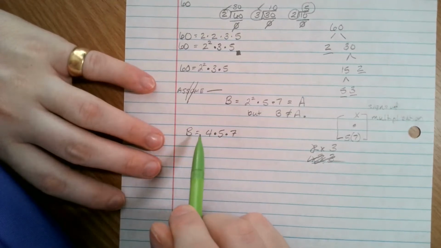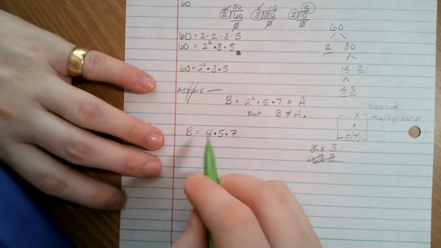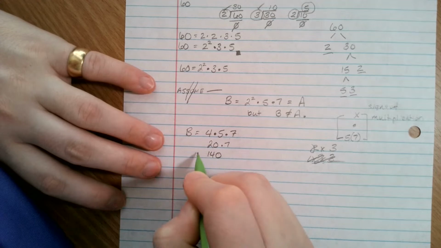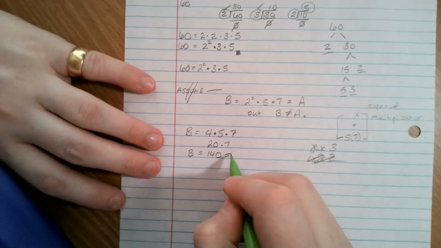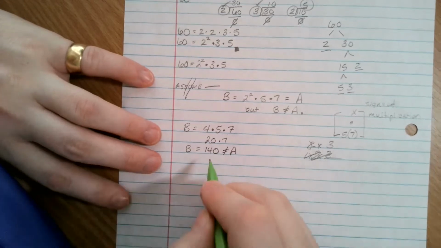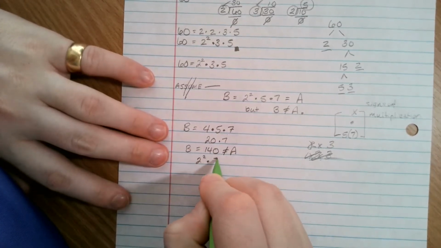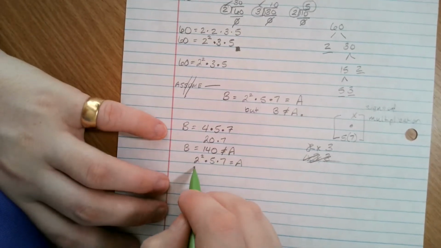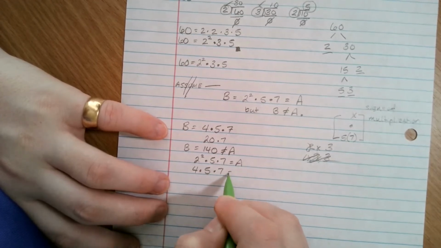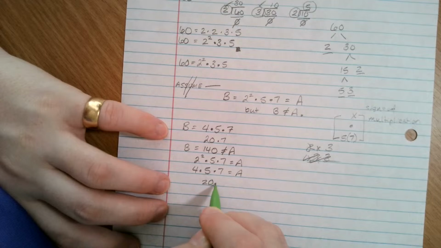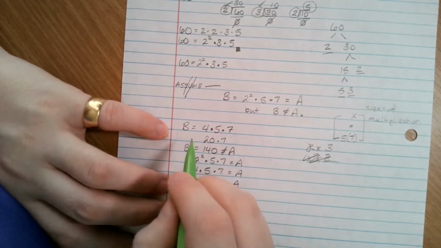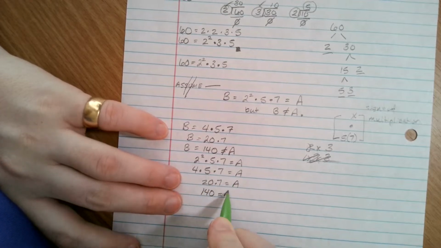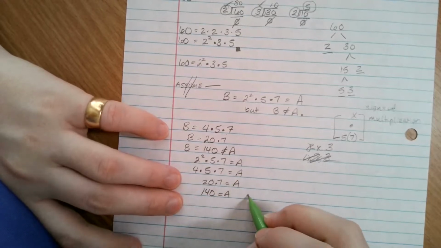So we have B equal to 4 times 5 times 7. 4 times 5 is 20 times 7. 2 times 7 is 14, in the tens place, it would be 140. Now this means that A cannot be 140, but A does equal the 2 squared times 5 times 7. So we have 2 squared, which is 4, times 5 times 7. 4 times 5 is 20. And 20 times 7 is 140, which means we have arrived at a contradiction.